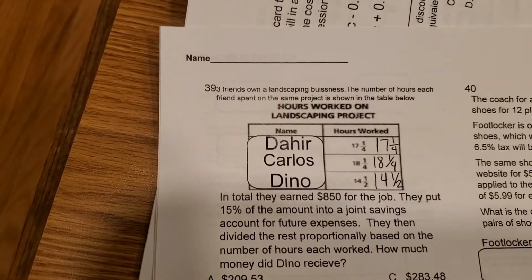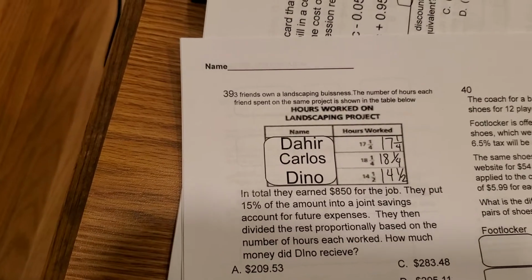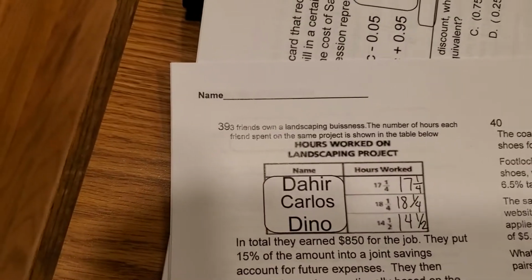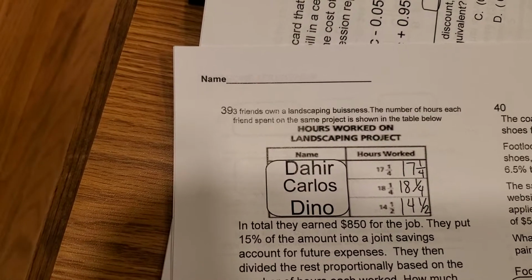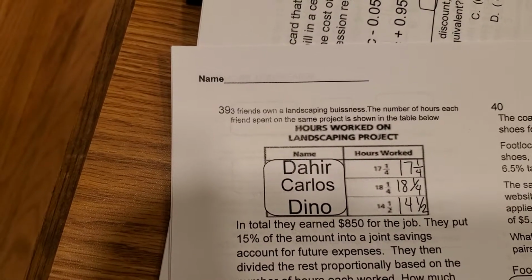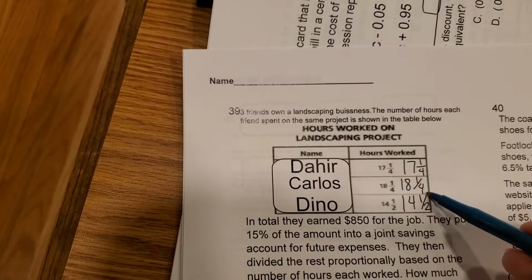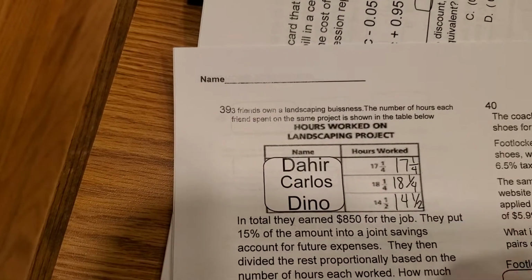Three friends own a landscaping business. The number of hours each friend spent on the same project is shown in the table below. Hours worked on a landscaping project: 17 and a quarter, 18 and a quarter, 14 and a half.